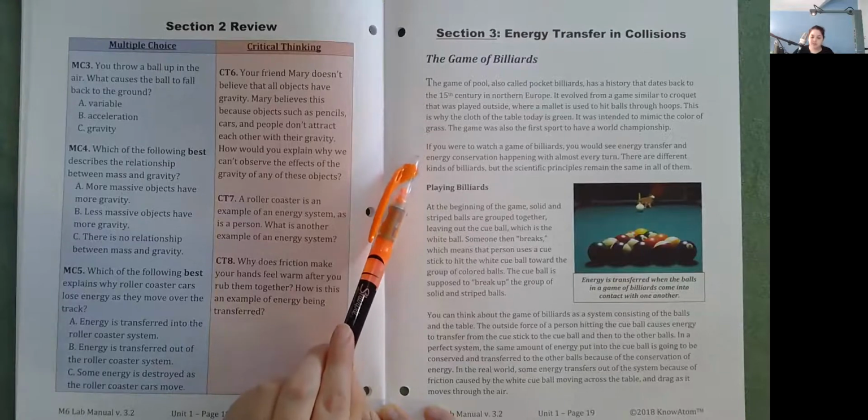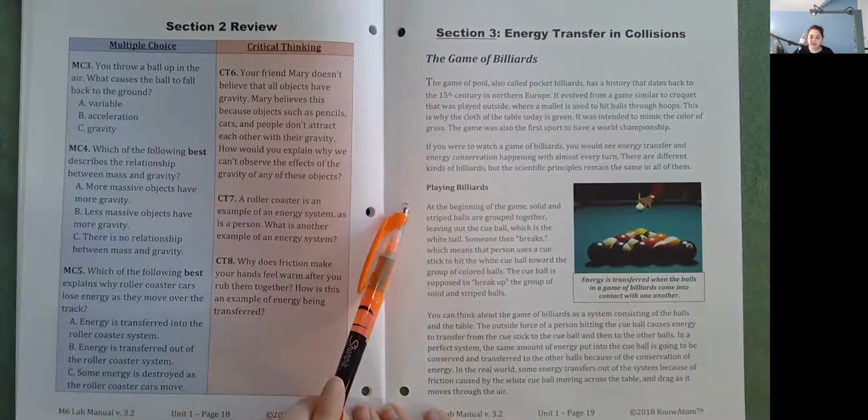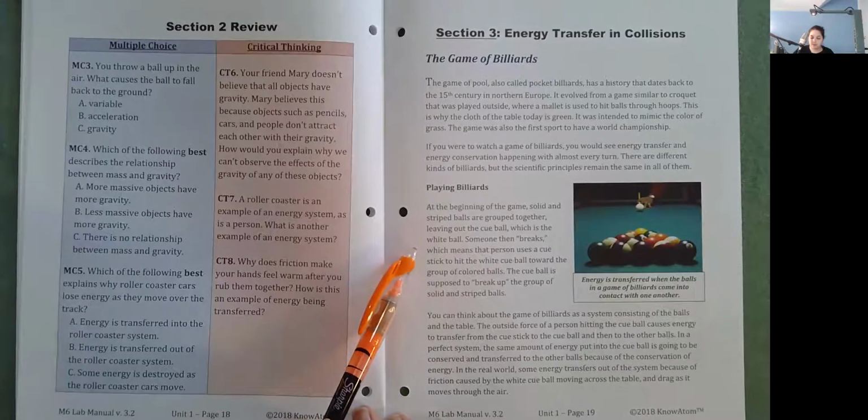If you were to watch a game of billiards, you would see energy transfer and energy conservation happening with almost every turn. There are different kinds of billiards, but the scientific principles remain the same in all of them. Playing billiards. At the beginning of the game, solid and striped balls are grouped together, leaving out the cue ball, which is the white ball. Someone then breaks, which means that person uses a cue stick to hit the white cue ball toward the group of colored balls. The cue ball is supposed to break up the group of solid and striped balls.